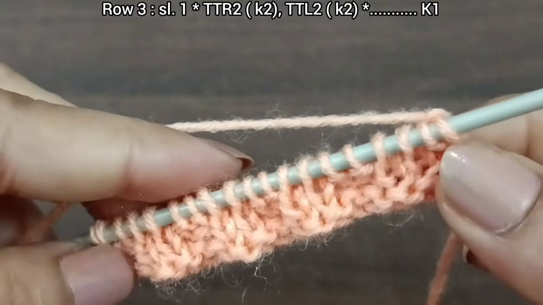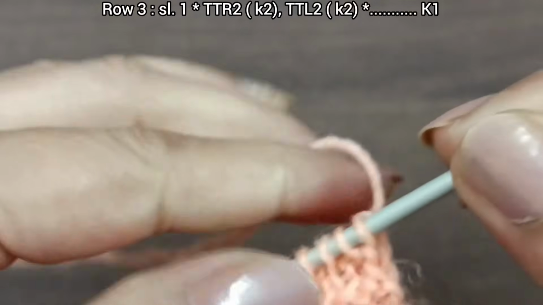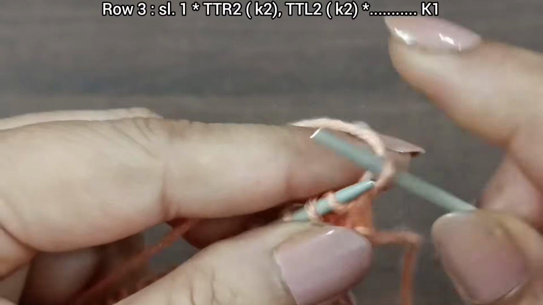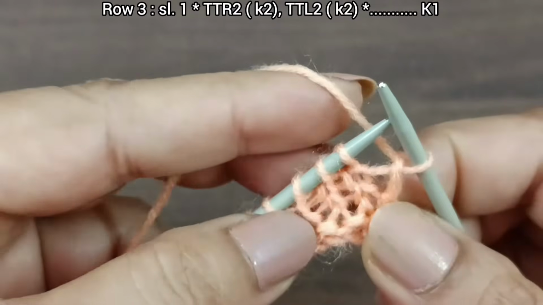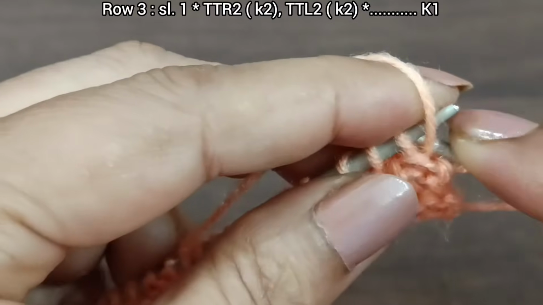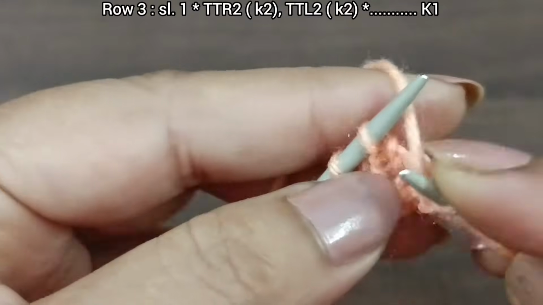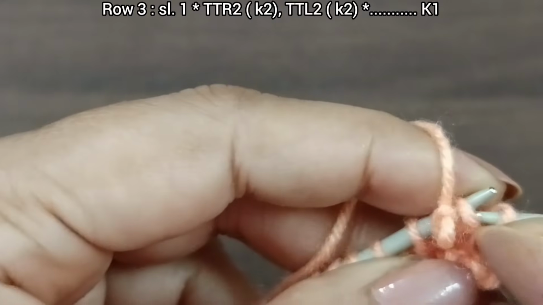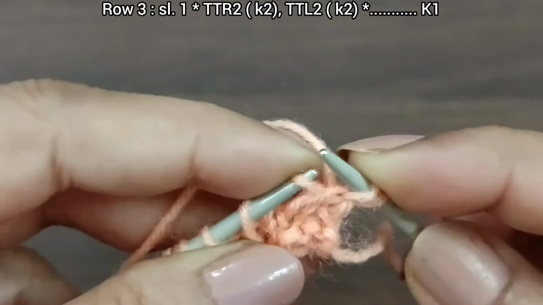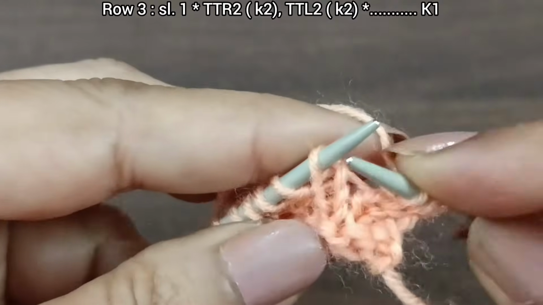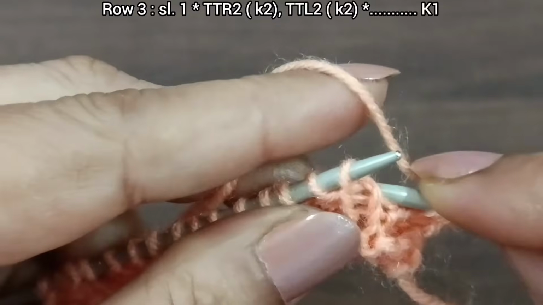Second row is complete. Now this is third row and right side row. Slip edge. From here we start our repeat pattern. Twist 2 from left to right, this way to this way. Yarn in front, slip 1, yarn in back, knit 1. Now take this first stitch on your left needle and second on your right needle and knit 2. Now twist 2 from right to left, this way to this way.